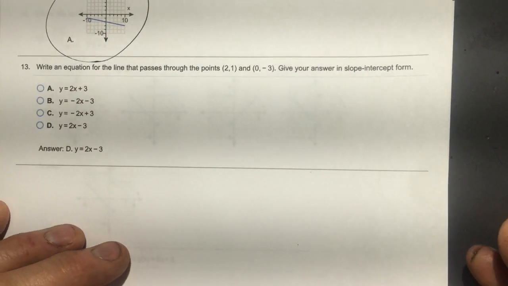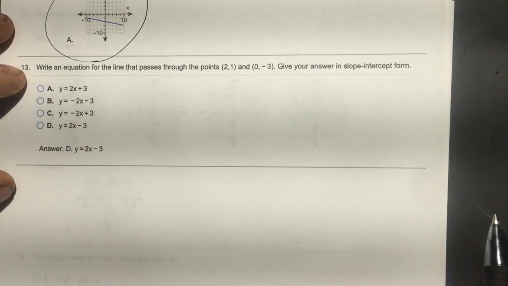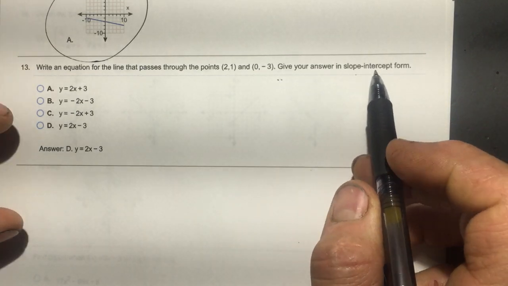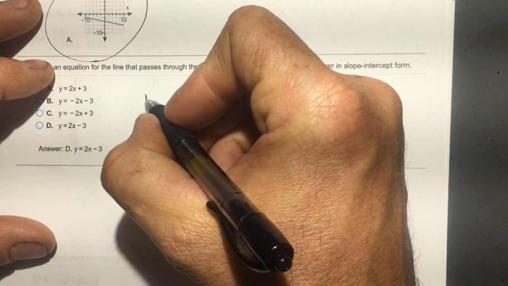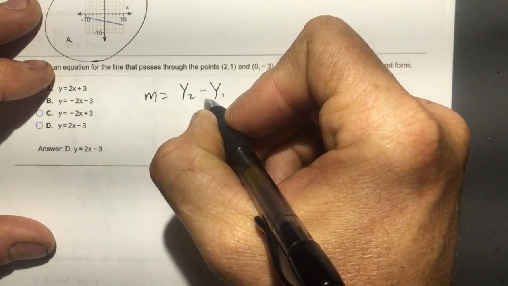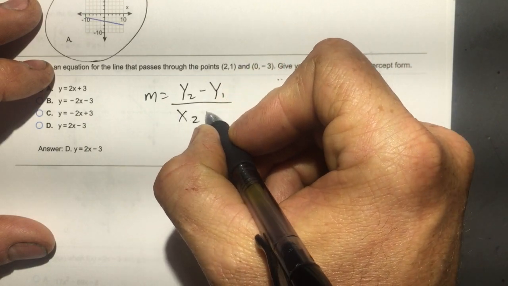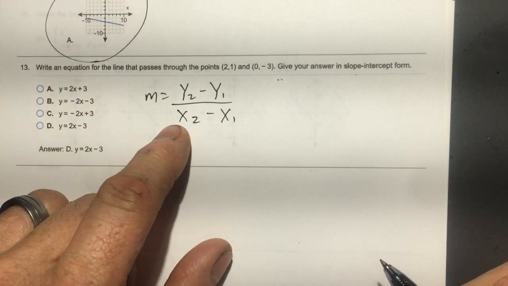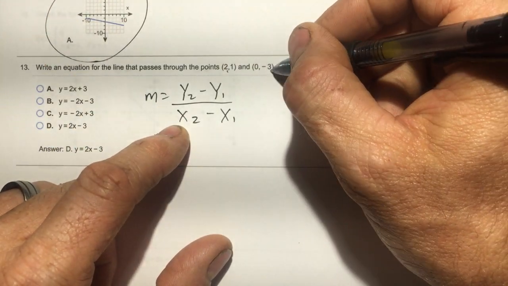All right, what about 13 here? Write an equation for the line that passes through these points. Give your answer in slope-intercept form. All right, so the slope formula, remember, the y from point 2 minus the y from point 1 over the x from point 2 minus the x from point 1. That's how I find the slope. So here are my points. This is point 1, that's point 2.